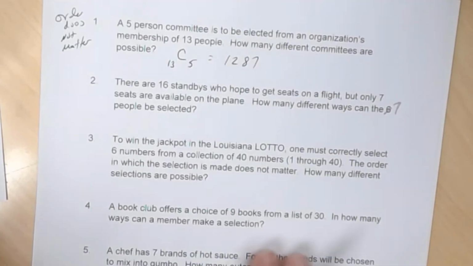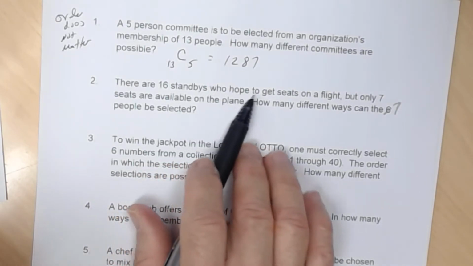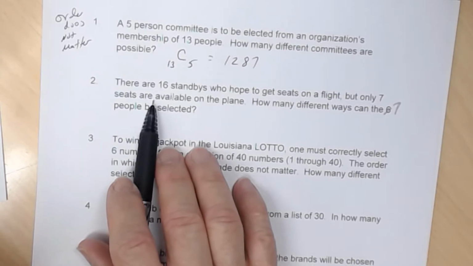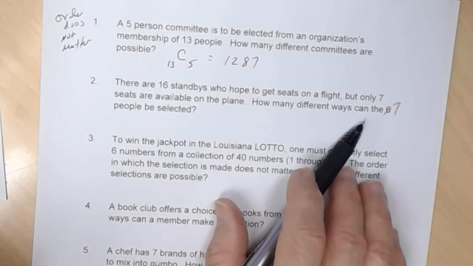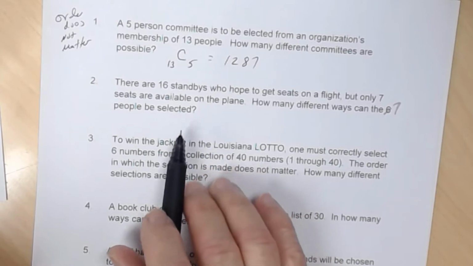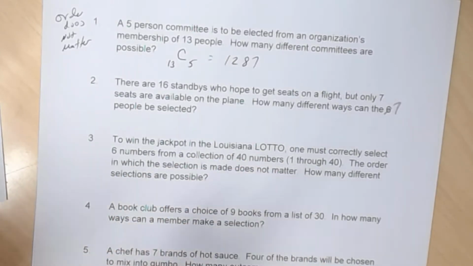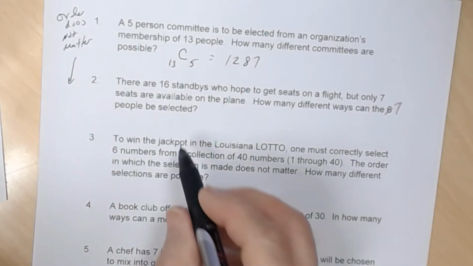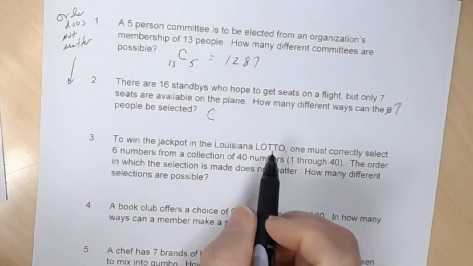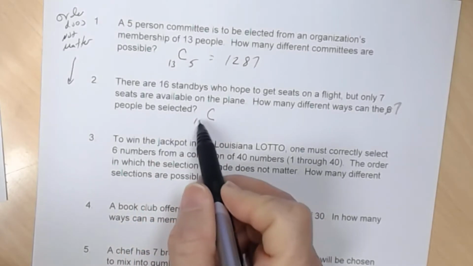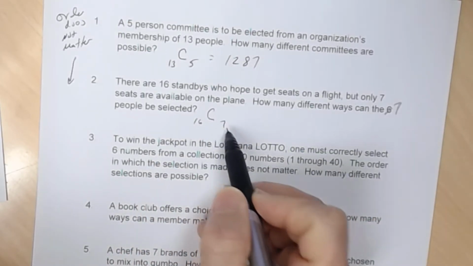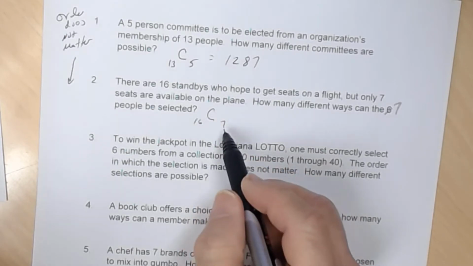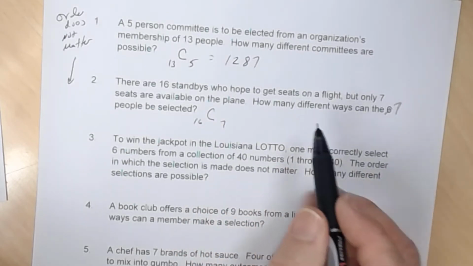All right, number 2. There are 16 standbys who hope to get seats on a flight, but only 7 seats are available on the plane. How many different ways can the 7 people be selected? All right, so the order in which you get into the plane does not matter. So this is going to be a combination problem. There are 16 people, and I'm choosing 7 of those. And so the question is, how many different ways can these 7 people be selected? Okay, order does not matter.